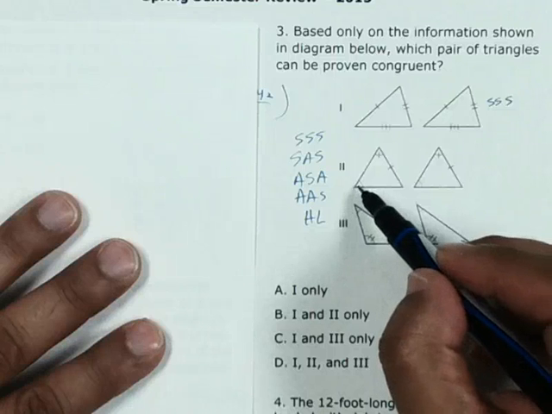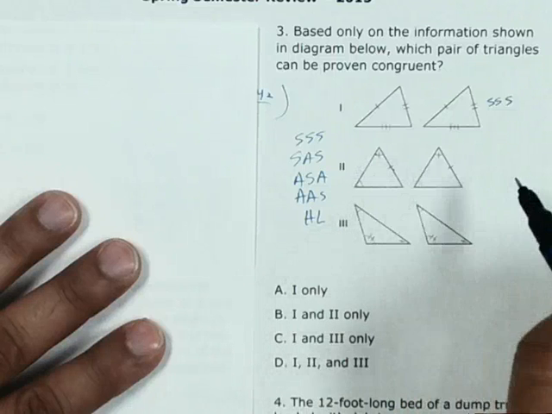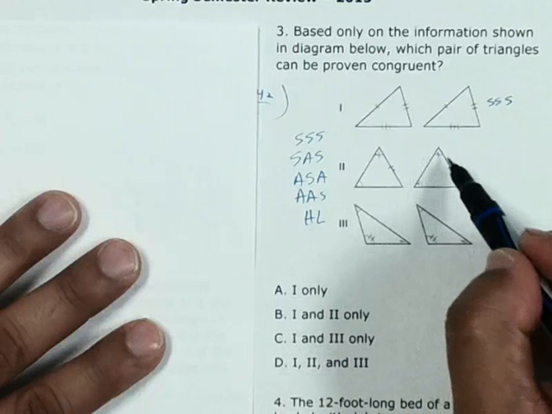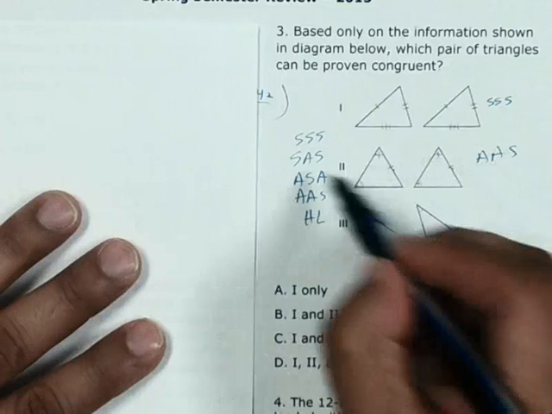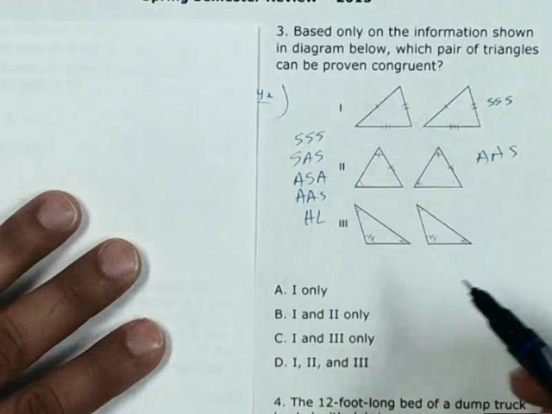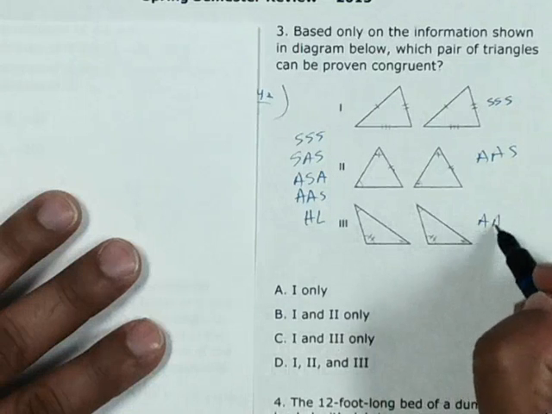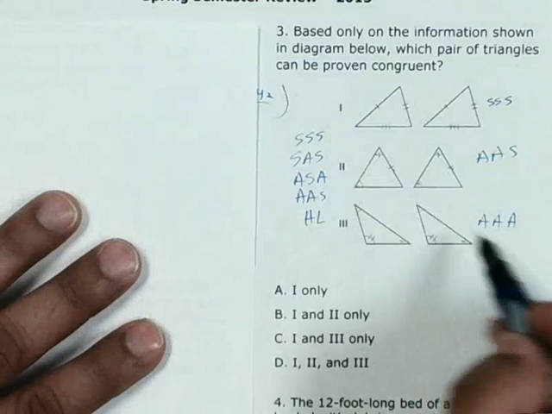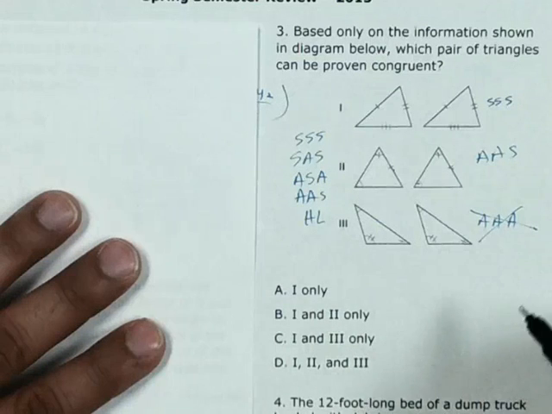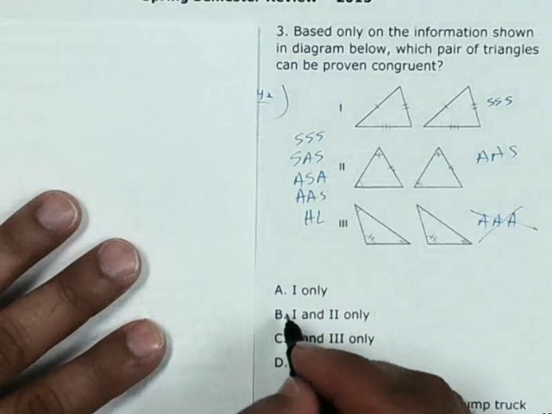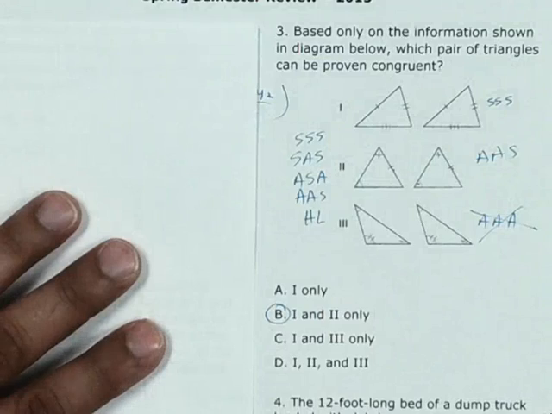This would be angle-angle-side, and this would be angle-angle-side. That is one of the five, so both of those work. This is angle-angle-angle, which is not one of these. So I know that one's not true. So it looks like it's going to be 1 and 2, so that's B.